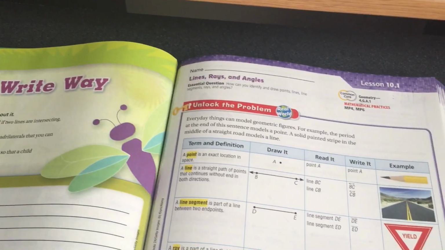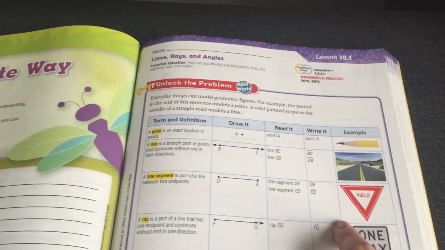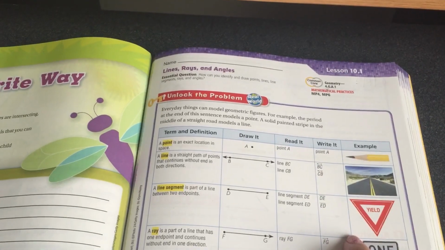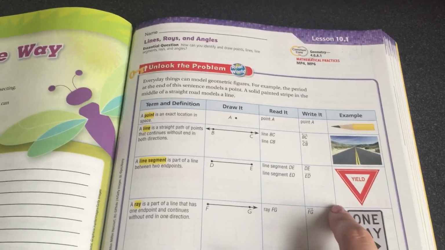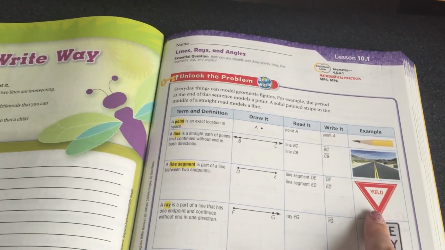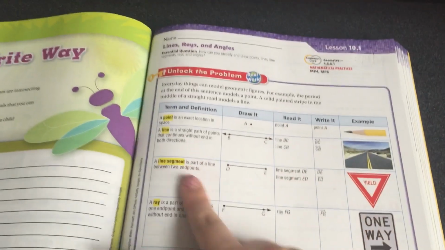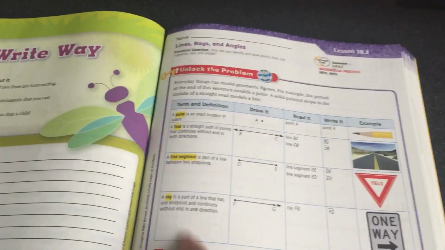It says, everyday things can model geometric figures. For example, the period at the end of this sentence models a point. A solid painted stripe in the middle of a straight road models a line. So there are four main vocabulary words when you're talking about these types of things, these building blocks of geometry.